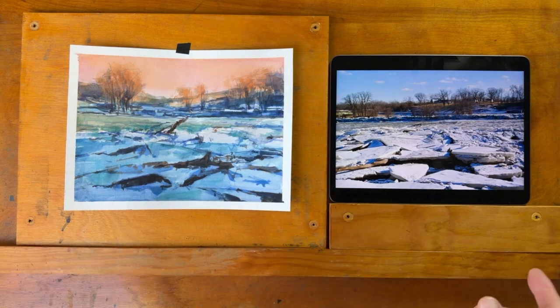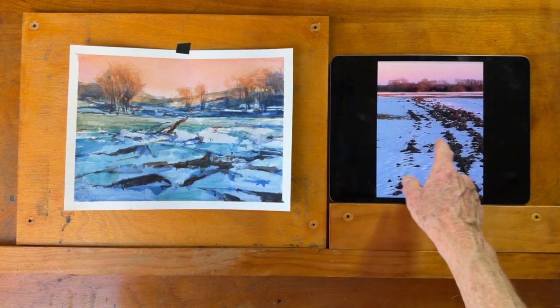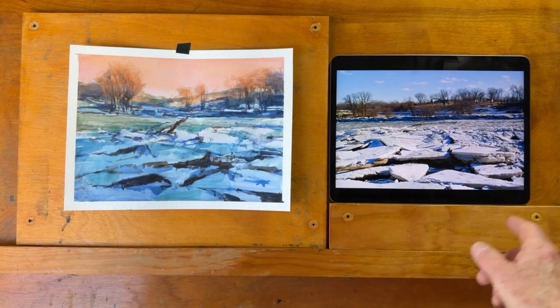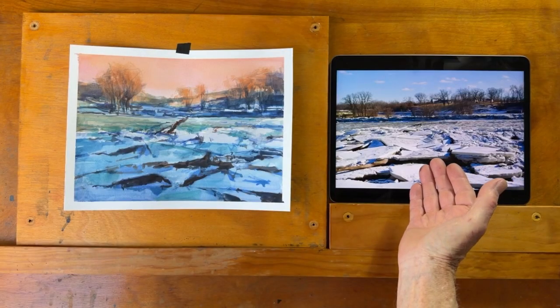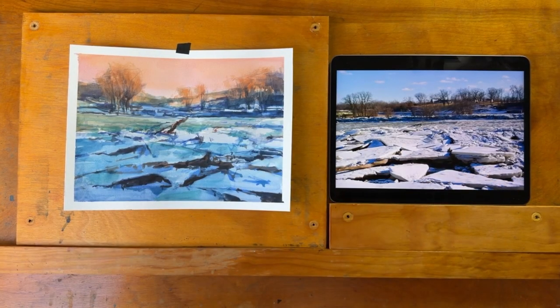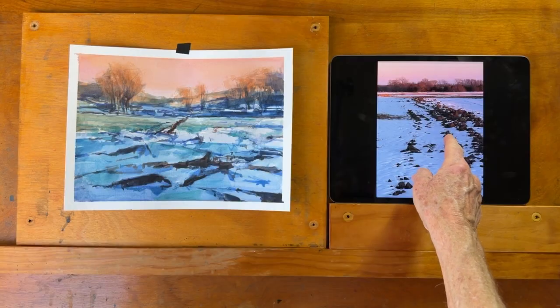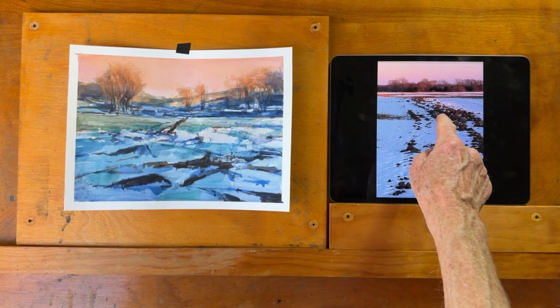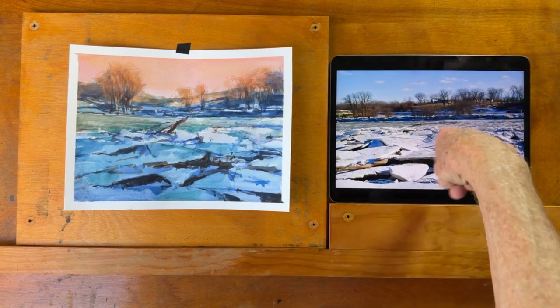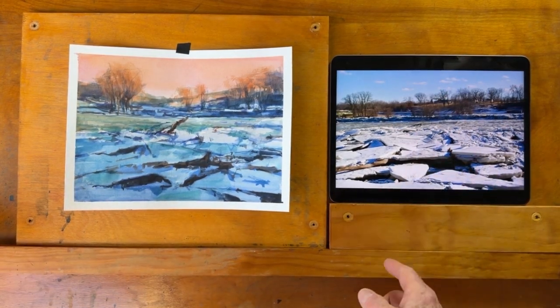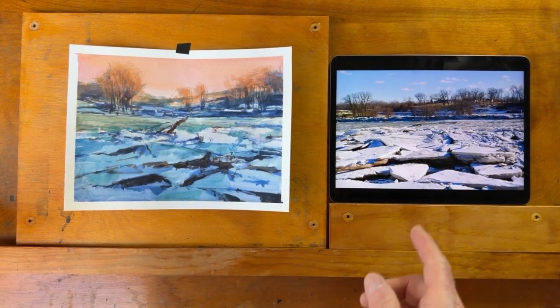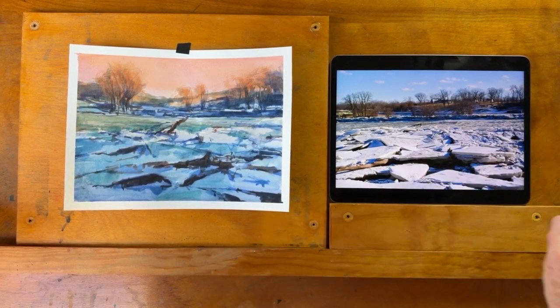Remember that when you're trying to translate the light from one scene to another, this applies even more so if you're on location. If you wanted to paint this, you don't set up and start painting when it's like that. You set up maybe a half hour before this, and you anticipate what is coming. So that would be in the afternoon. In the morning, you have to anticipate how it's going to go away.